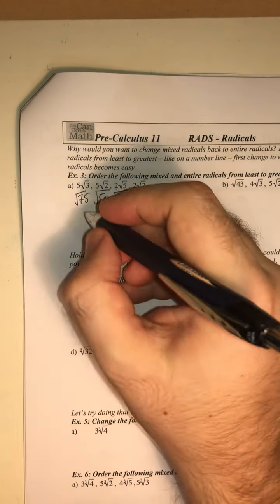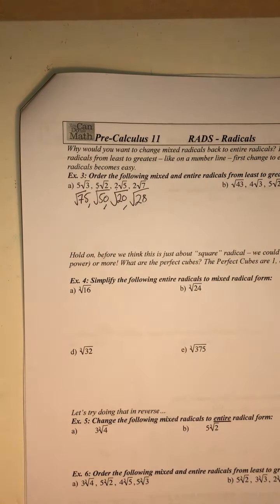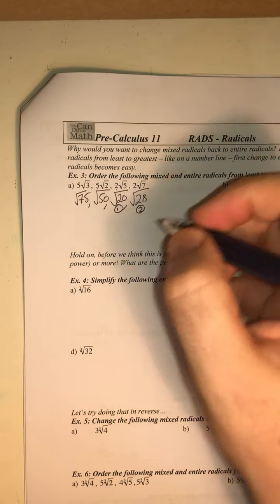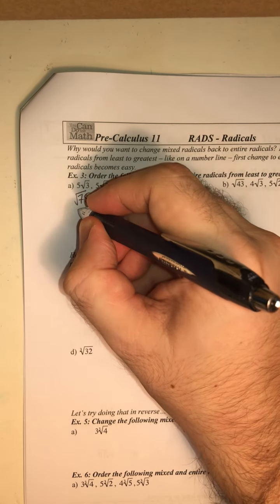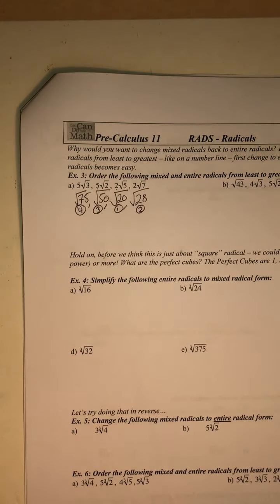Now that all of these are under a square root, it's really easy to see the ordering. Root 20 is obviously going to be first, then root 28, then 50, then 75. You wouldn't necessarily have noticed that when you just look at the original question. I need to see the step. Make sure you put that in there.